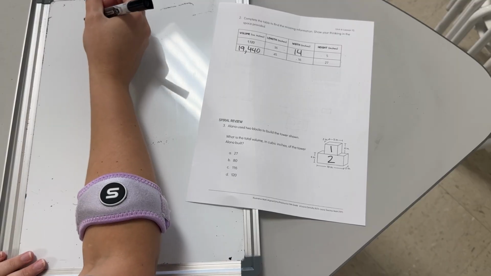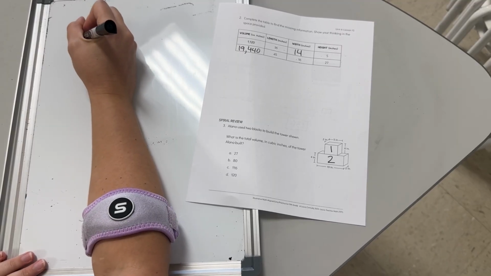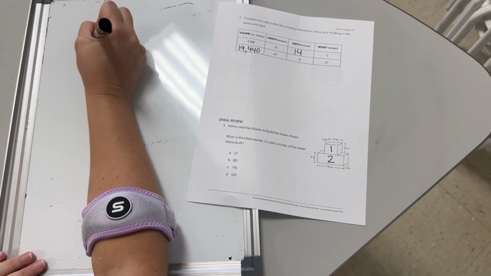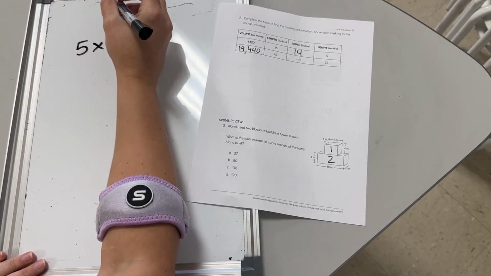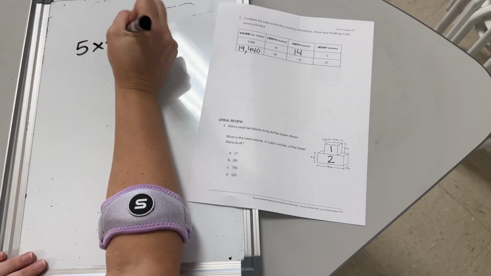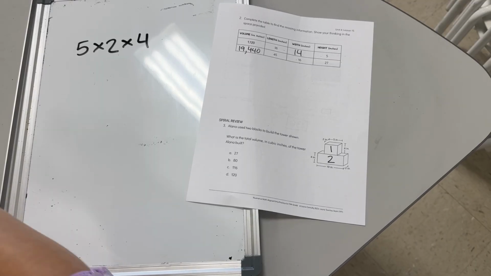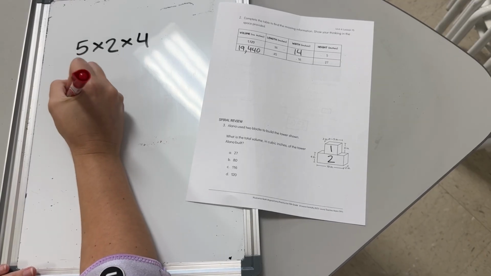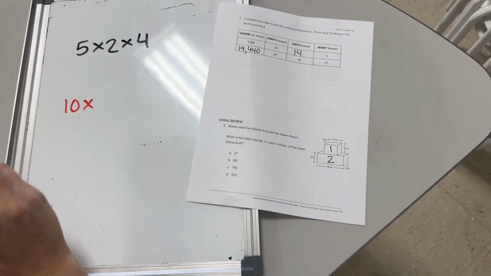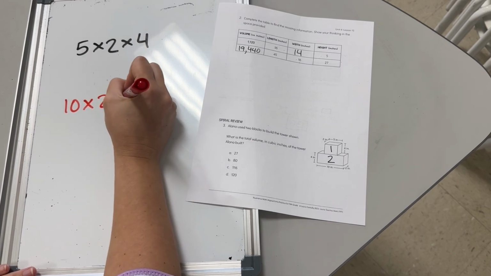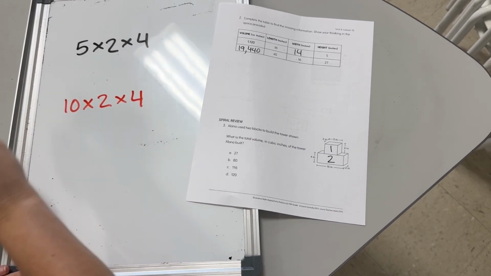So the first rectangle has a length of 5, a width of 2, and a height of 4. The second rectangle has a length of 10, a width of 2, and a height of 4.